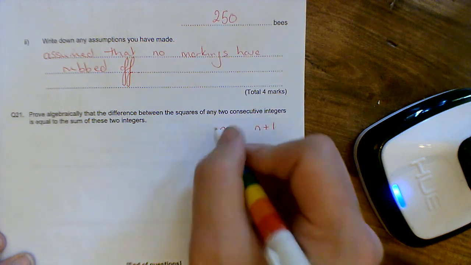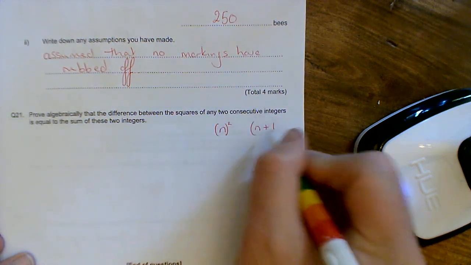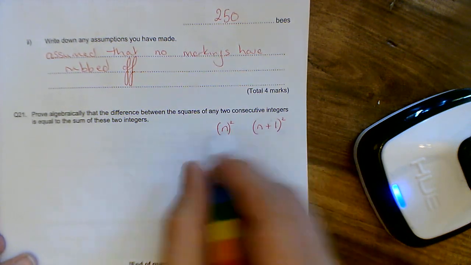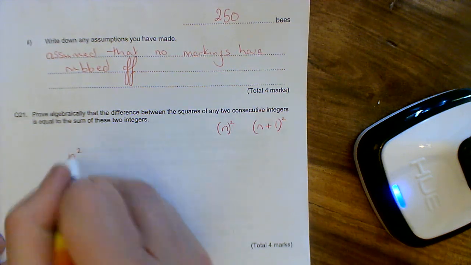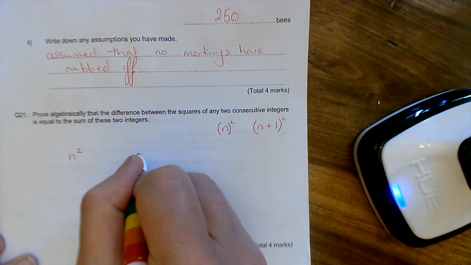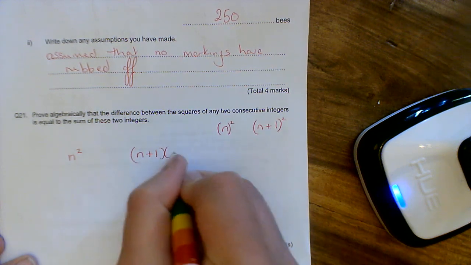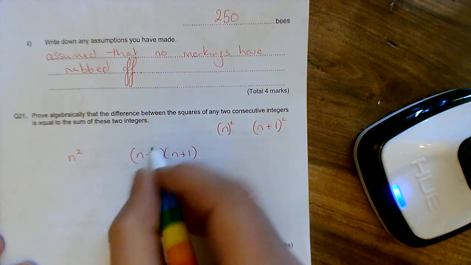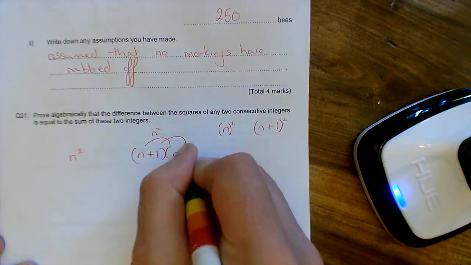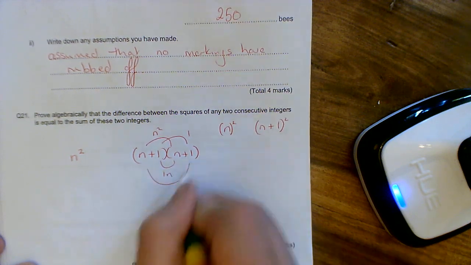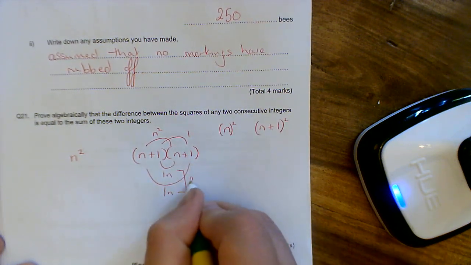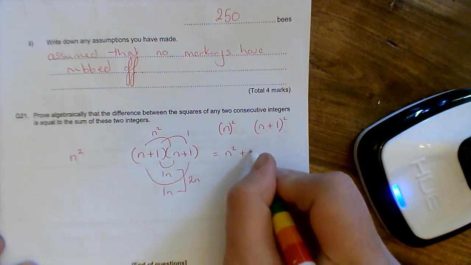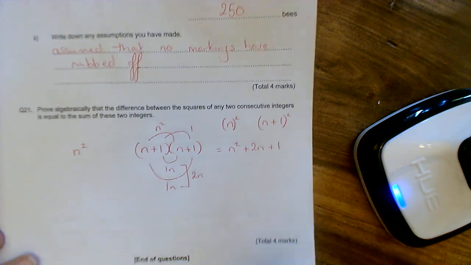I have to square them both, so I need to do this one squared and this one squared. I'll have to do a double bracket job on that one. So we've got n squared for the first one, and then this one is n plus 1, bracket n plus 1, and when you do whatever method you're using, the smiley face, you get n squared plus 1, and then underneath you're going to get 1n, underneath that one you get 1n, and this makes 2 n's. So this lot is n squared plus 2n plus 1. So that's just expanding the brackets, right?